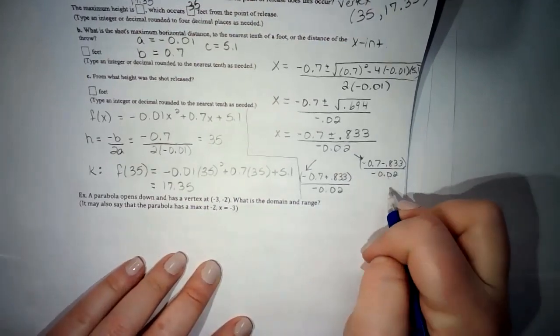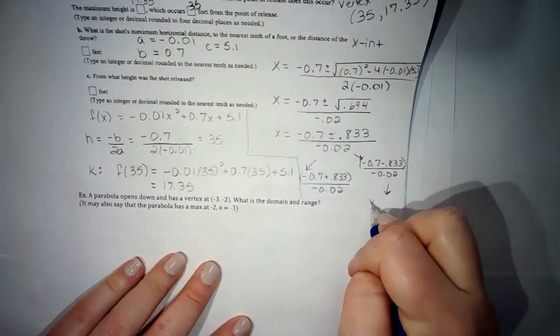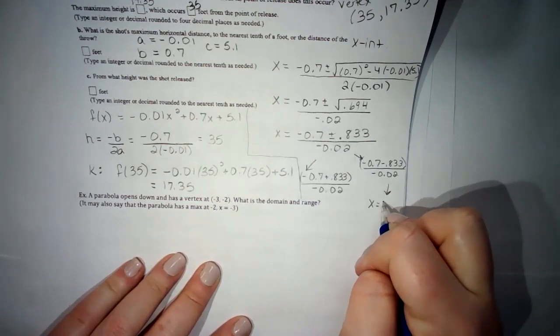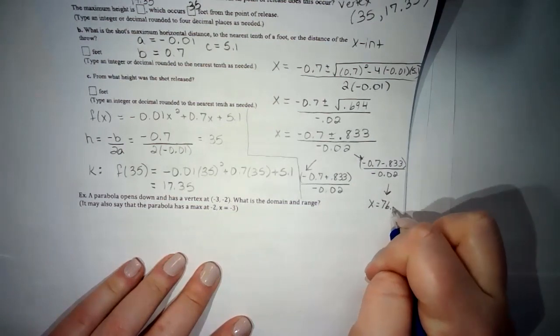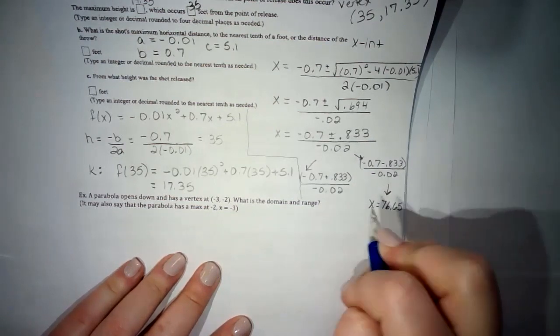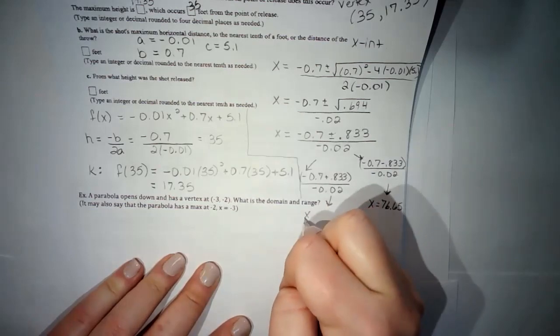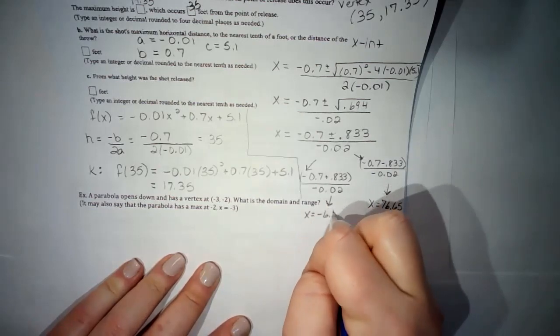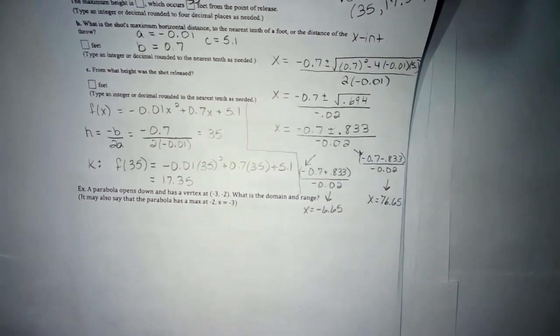All right, so this one is going to give me an x of 76.65. This one's going to give me an x of negative 6.65. Okay, because we said we were going to get two answers, right?